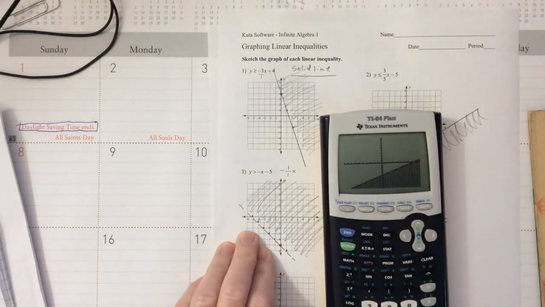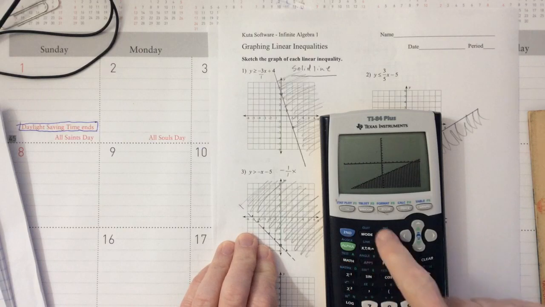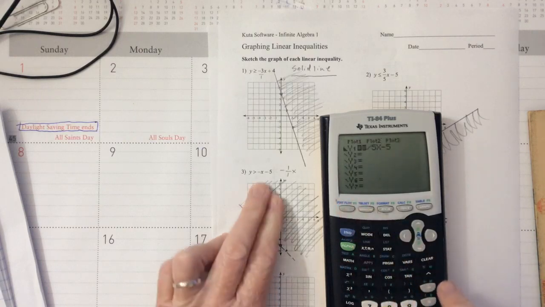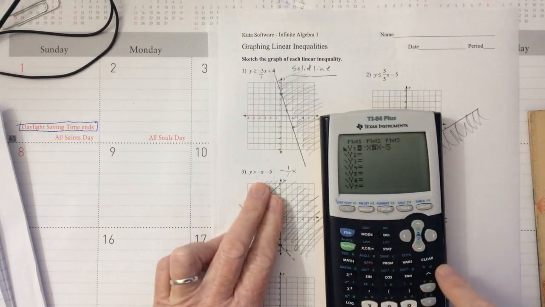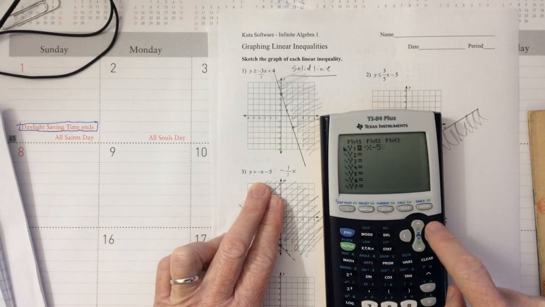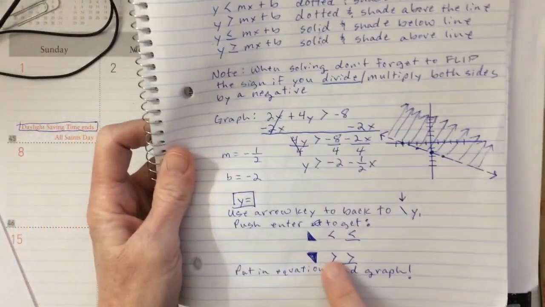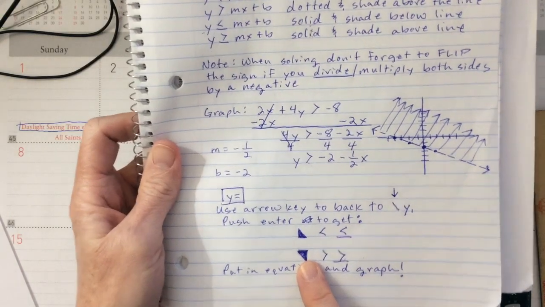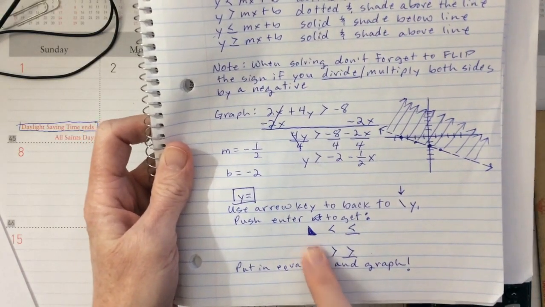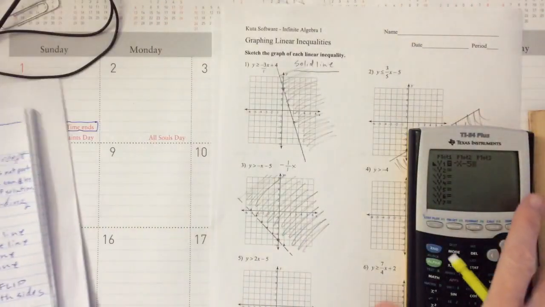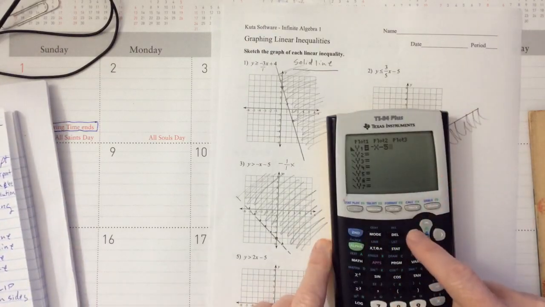So let's put that in the calculator. Y equals negative x minus 5. And graph. Oh, let me make sure I have this the right way. Our sign on the calculator needs to be up here. So I need to change that. I have it in the wrong spot.